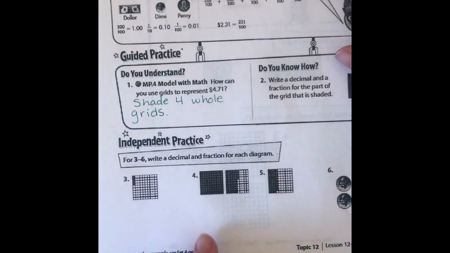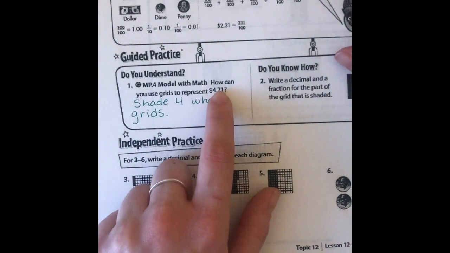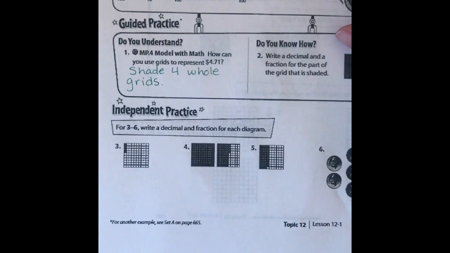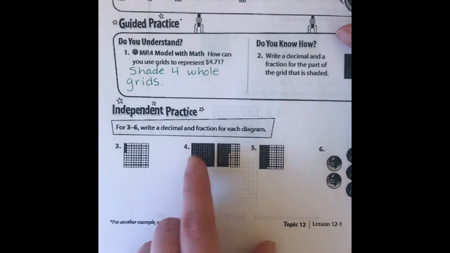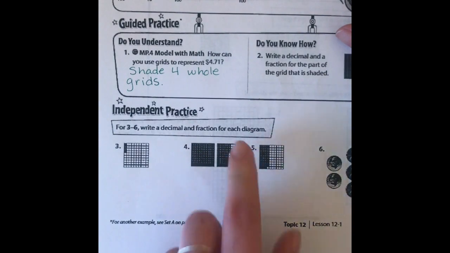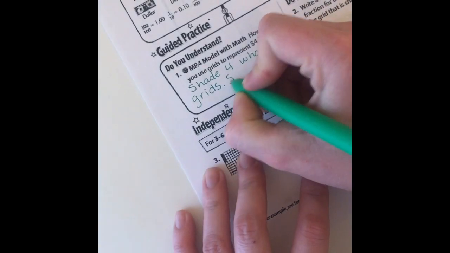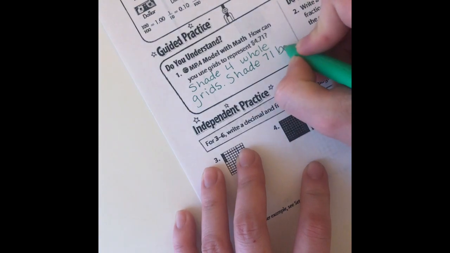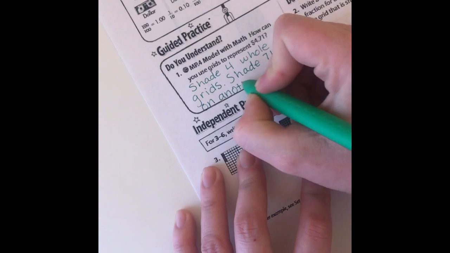And then if we had another grid, we would have 4 whole grids, and then there would be 1 grid to represent the 71/100ths or 71 cents. So how much would we fill in? I'm looking at this as an example because this would be what it would look like if we had 4 wholes. How many of these little boxes would be filled in? 71. So we would shade 71 boxes on another grid.